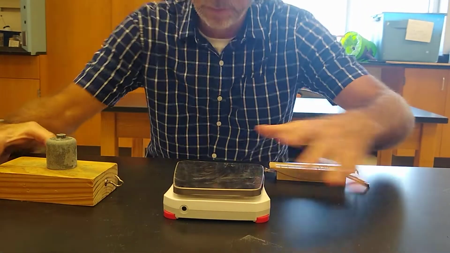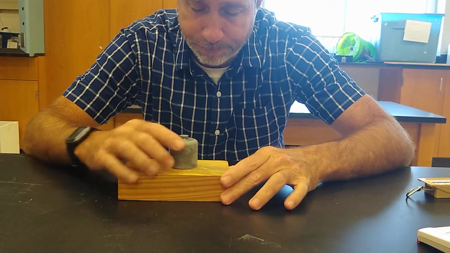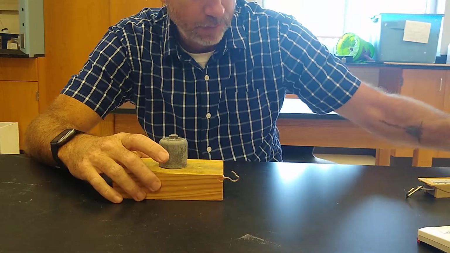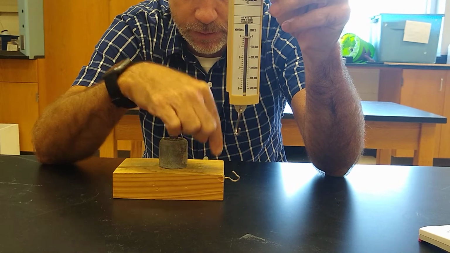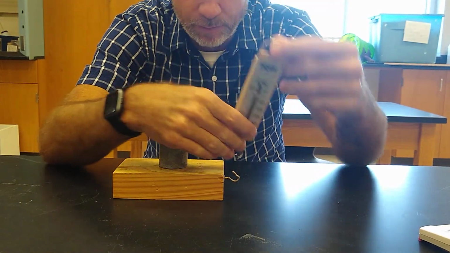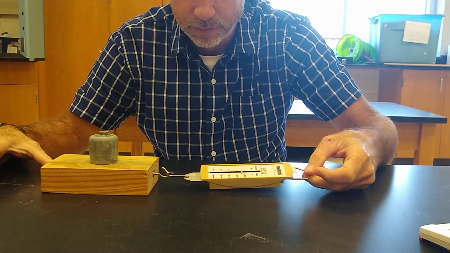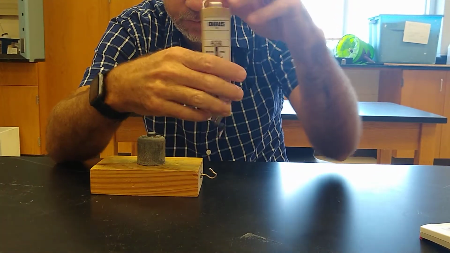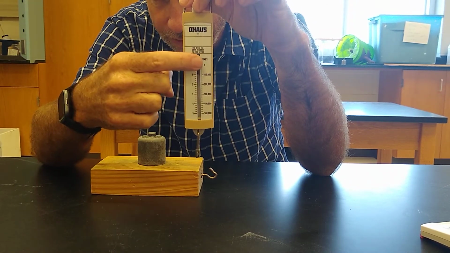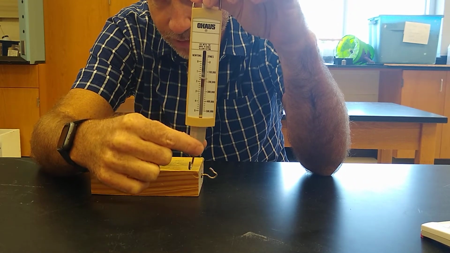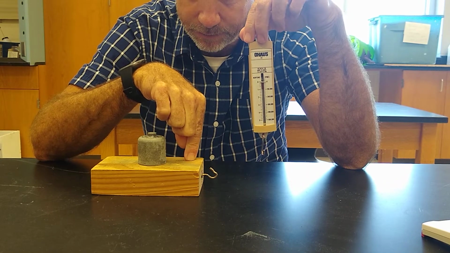What's up, people? We're going to do a little physics lab with this block of wood and this weight. I'm going to attach this spring scale right here to this block of wood. And when I pull this block of wood across the table, it will make the spring scale stretch out, and we'll be able to read a number for how many newtons of force it takes to get this block of wood to slide.